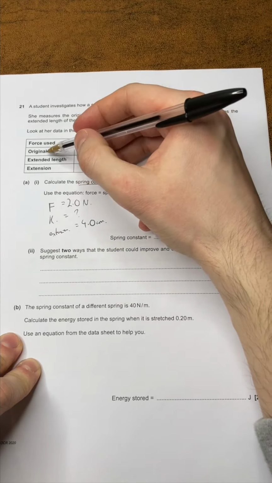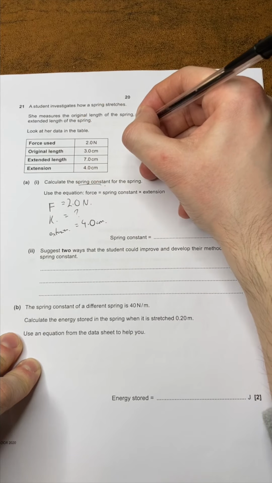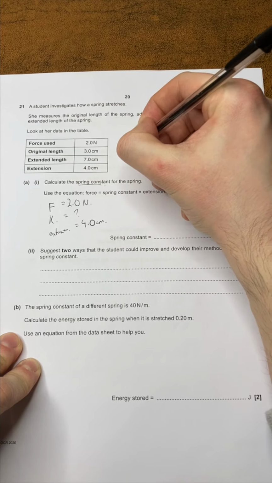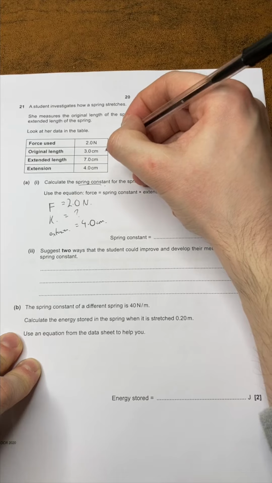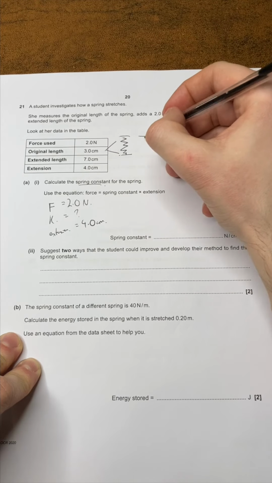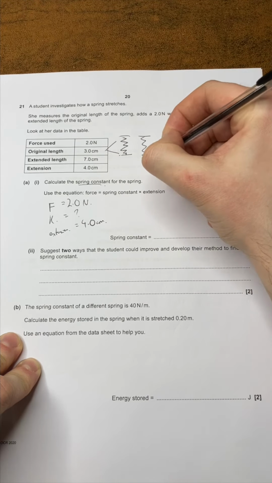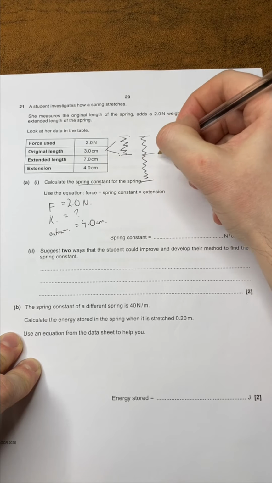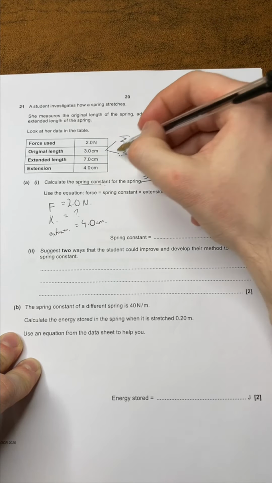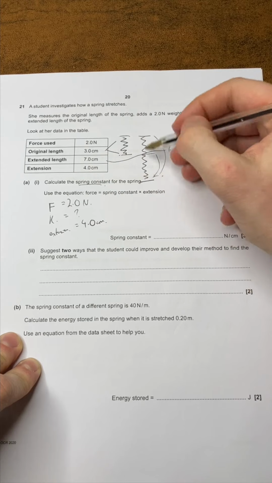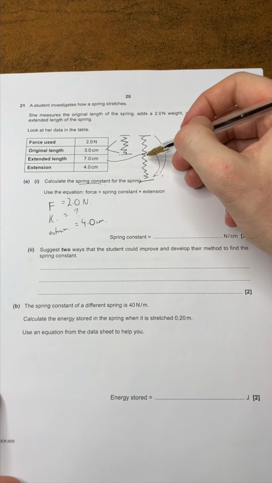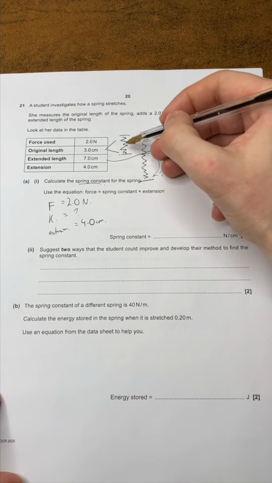Just to make things abundantly clear, what's going on here is original length. We've got a spring, it looks a bit like this. Our original length is 3 centimeters. Our new length is 7. This is roughly to scale. So we get an extra 4 centimeters there, 7 centimeters in total. Our extension is the difference between the stretched length and the original length.